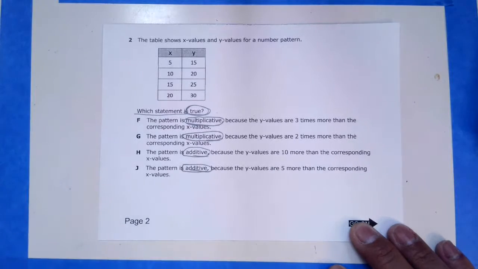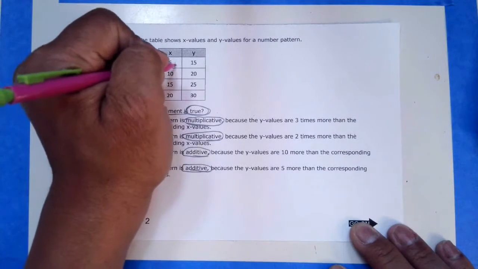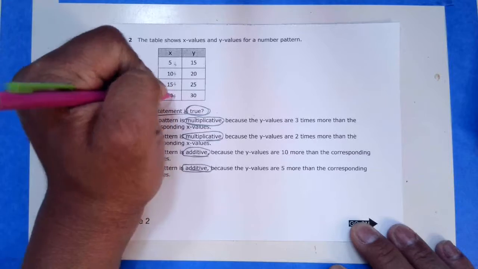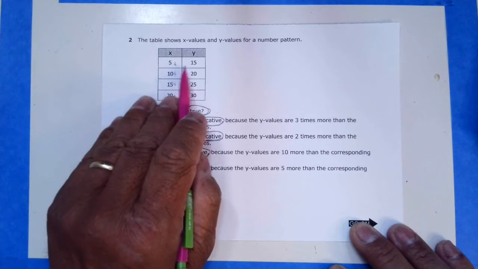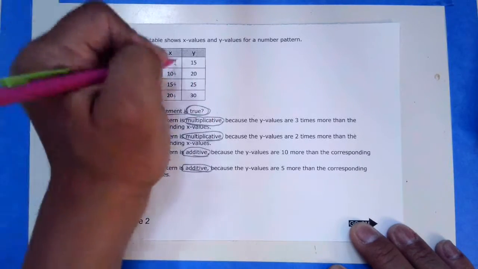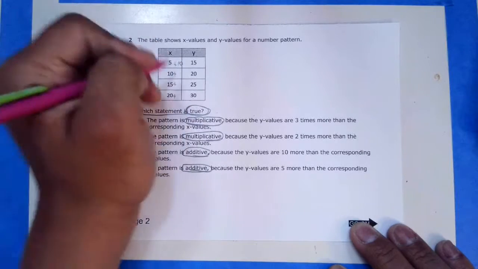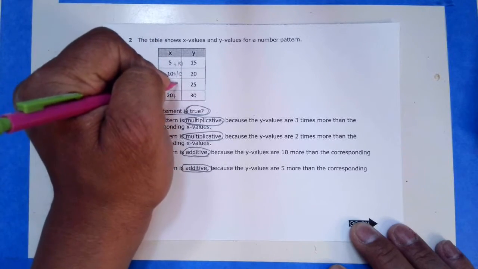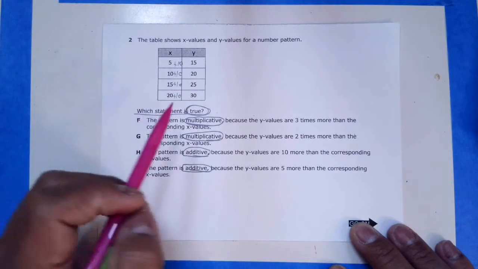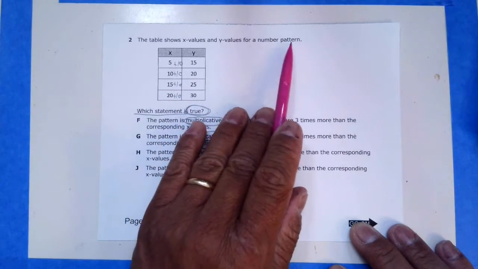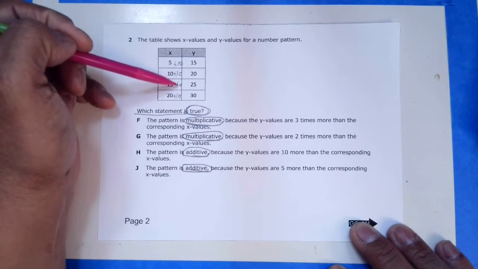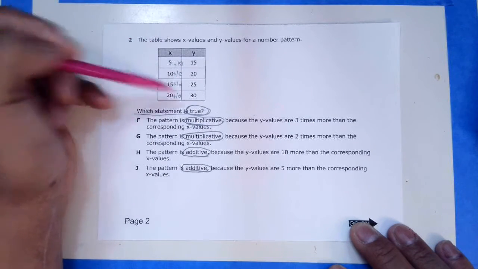On this, I told you, always start off with just trying to add. 5 plus what equals 15? 10. Now, if that's 10, make sure you put all of them 10, because this is going to be for a number pattern. It has to have the same pattern, the same rule all the way.